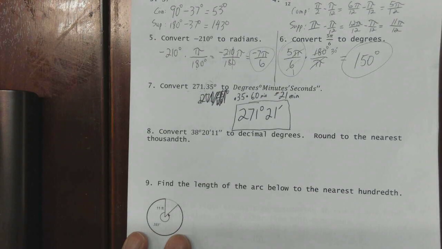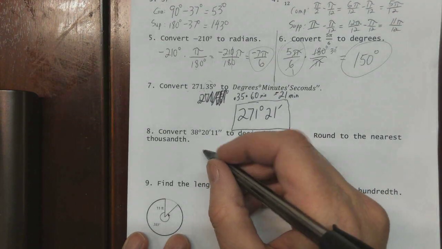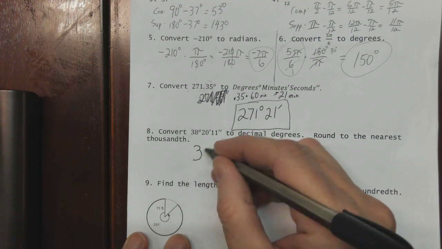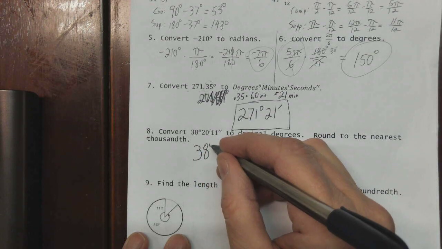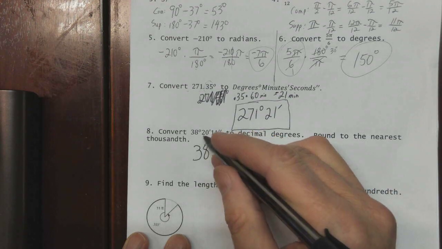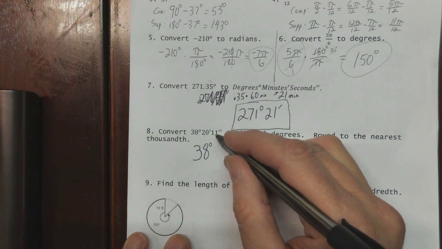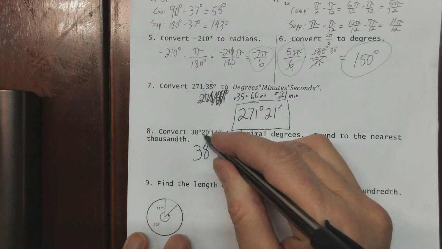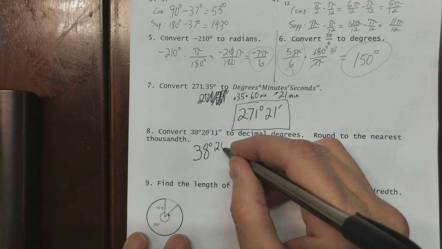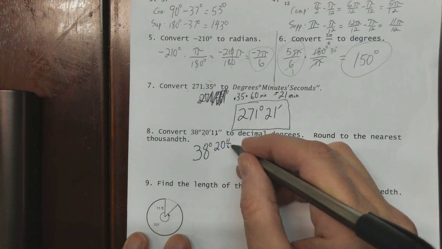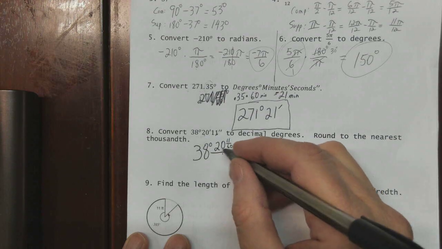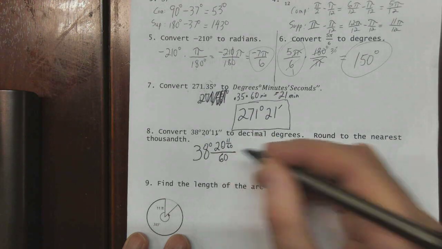Now, for the next part here, it's 38 degrees, and the minutes here, that's 11/60ths of a minute. 11 seconds is 11/60ths. So it's 20 and 11/60th minutes, and it's minutes over 60 for degrees.